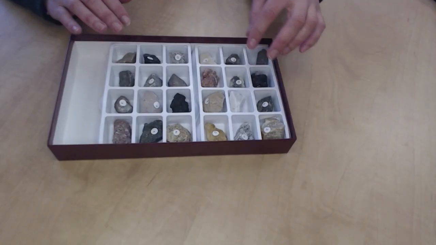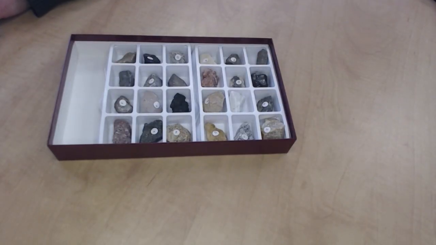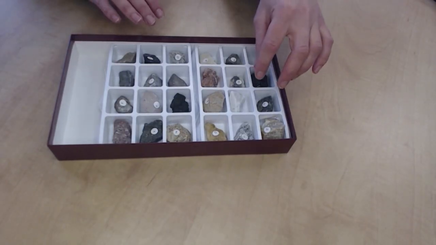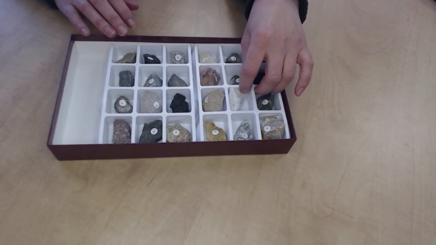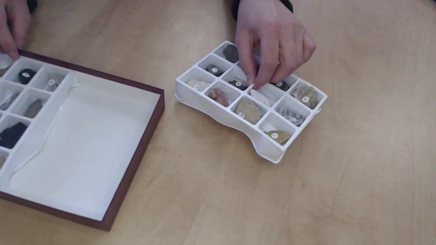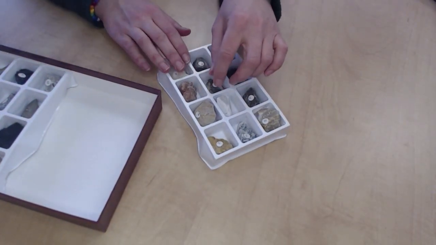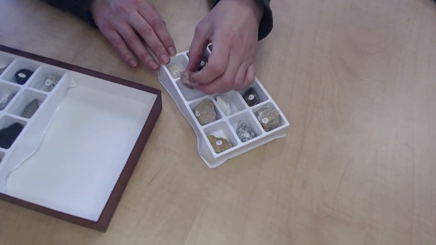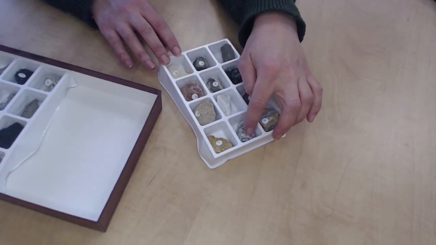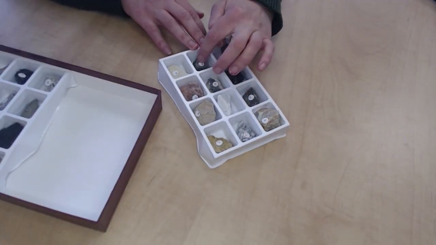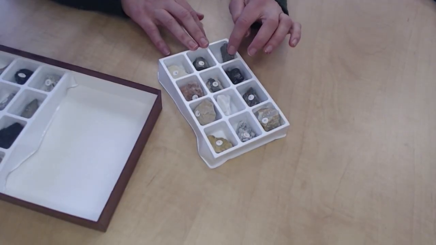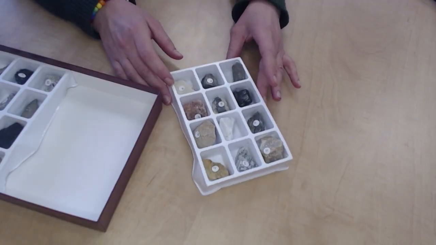So this exercise is going to be using samples 17 through 24. So we're looking at this portion of the tray, okay? And we're looking at these 8 specimens here. So this one, this one, this one, this one, this one, this one, this one, this one, okay?